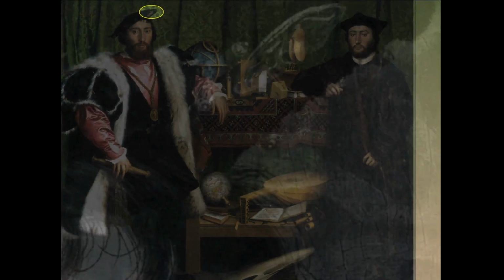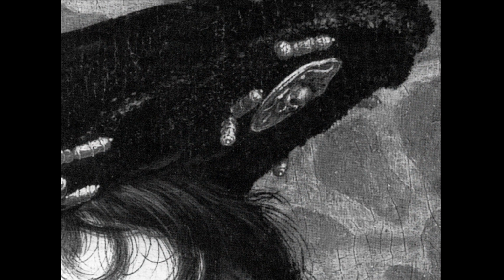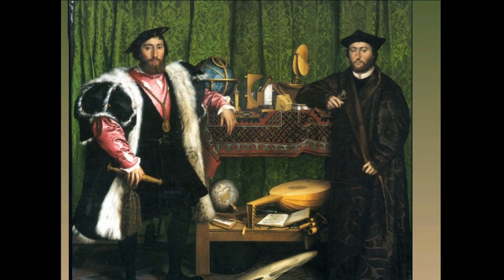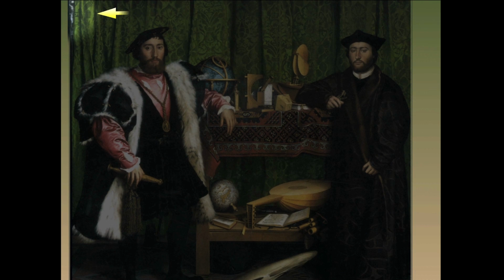If you look closely at this detail, you see a little skull. And as you would have been able to see if you followed up on Rebecca Lemoff's arrow, in the corner you see a crucifix.